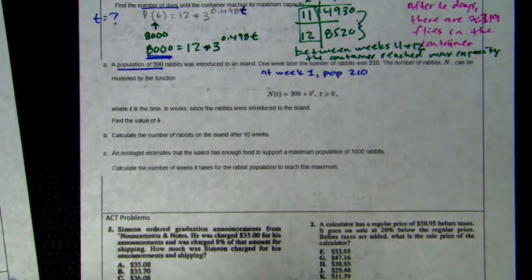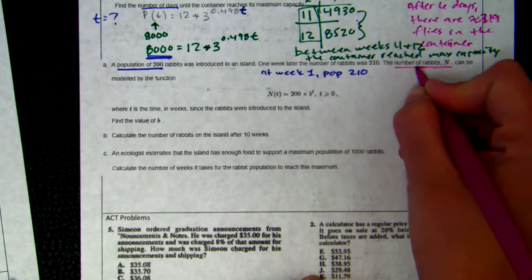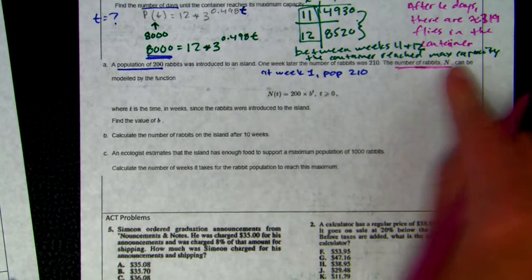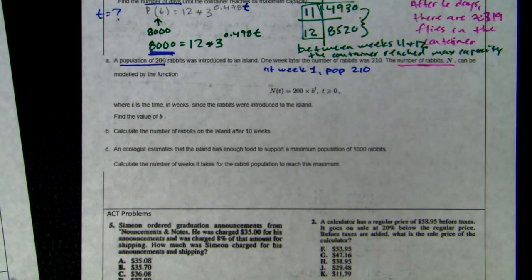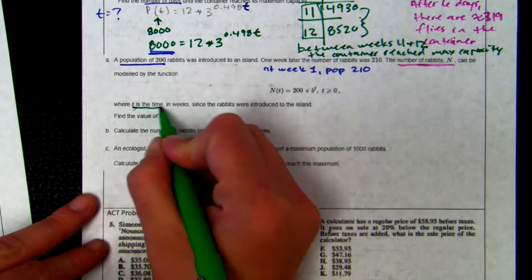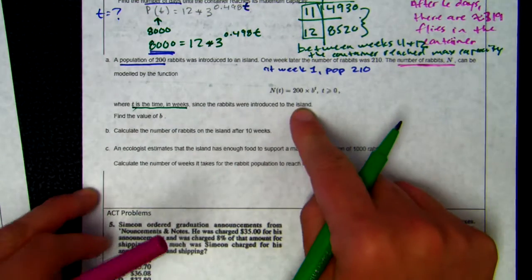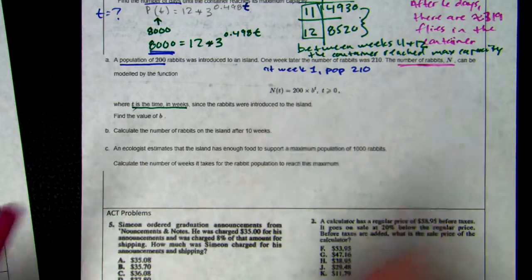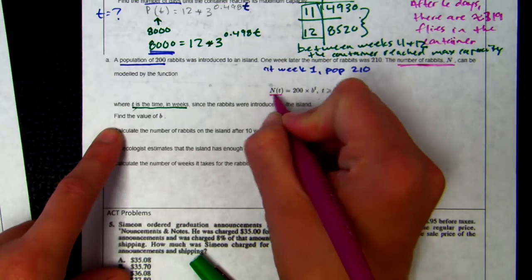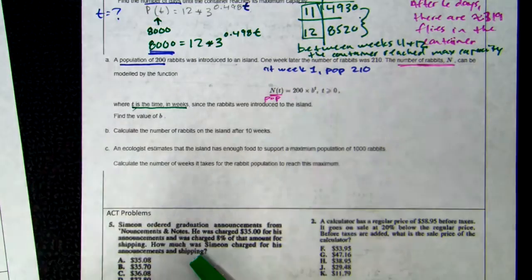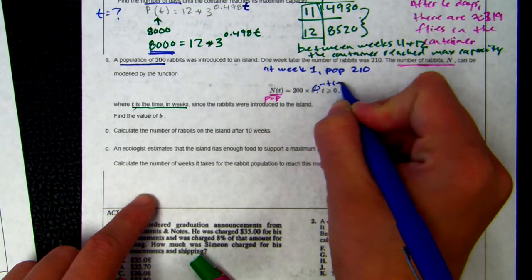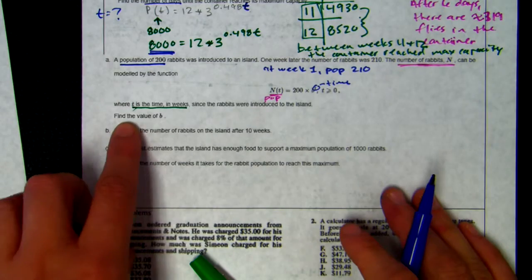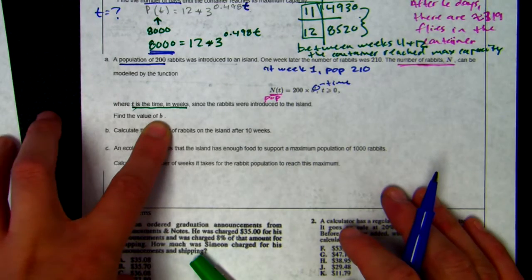The number of rabbits, or our population, can be modeled by this function below, where t is time in weeks since rabbits were introduced to the island. So I know that n is my population, and I know that t is time. This says find the value of b.